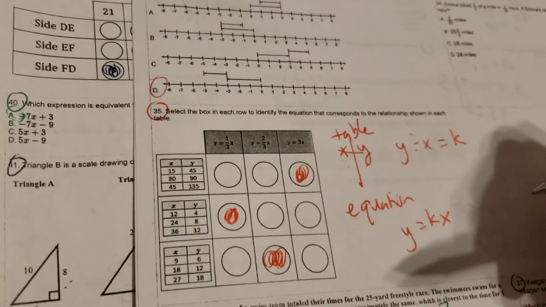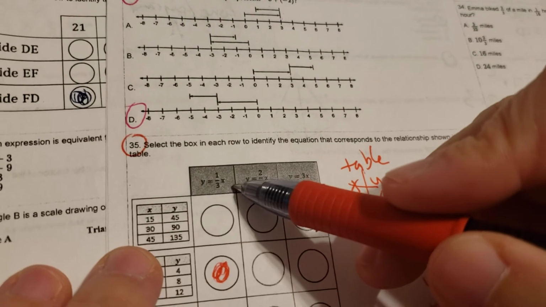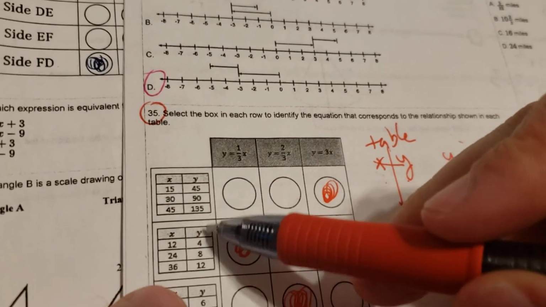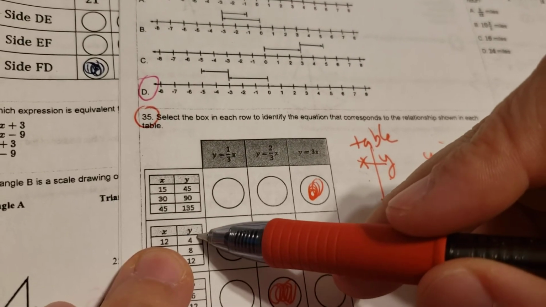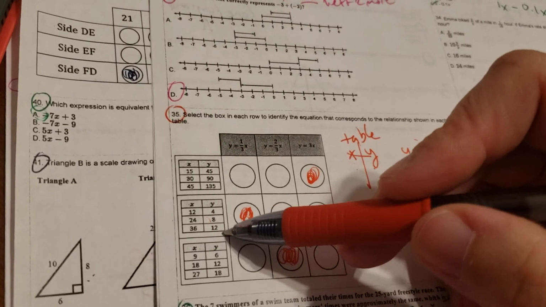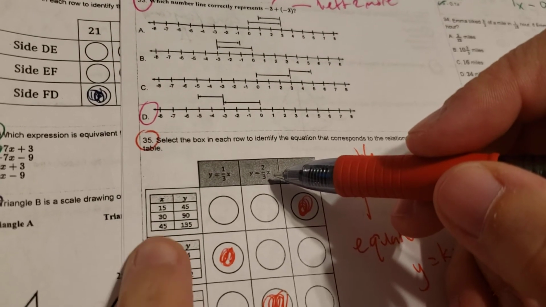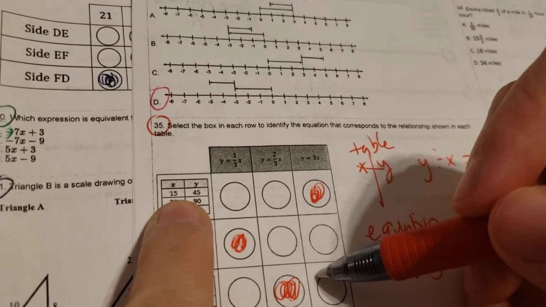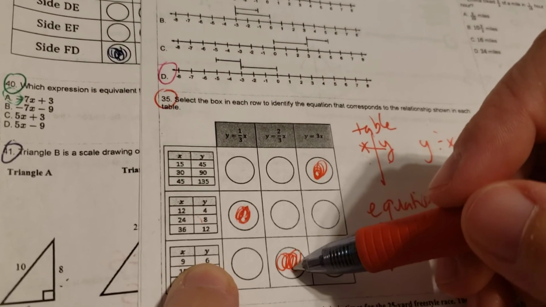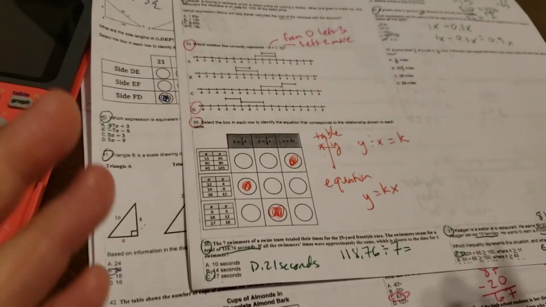You can also check by starting with the equation and looking at the table. Y equals 1/3 times x. If x is 15, 1/3 of 15 is 5. Ooh, it's not that one. 1/3 of 12 is 4. Okay, that makes sense. It's probably this one. Yep. 1/3 of 24, 1/3 of 36. Yep, those work. Y equals 2/3 of x. 2/3 of 15 is 10. Nope, that's not that one. 2/3 of 9. Well, 1/3 of 9 is 3. 2/3 of 9 is going to be 6. Yep. And then is that 3 times? Yep. So you can do it either way. Either direction works out.